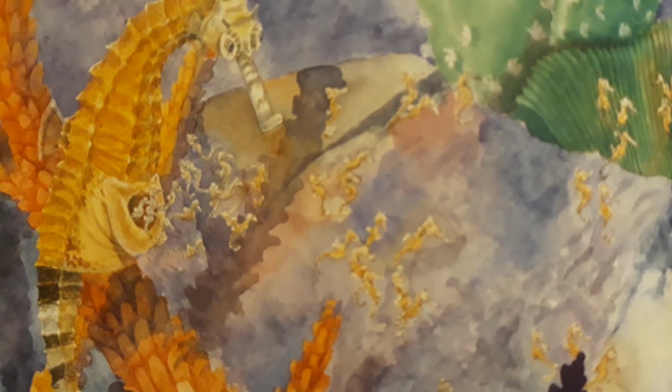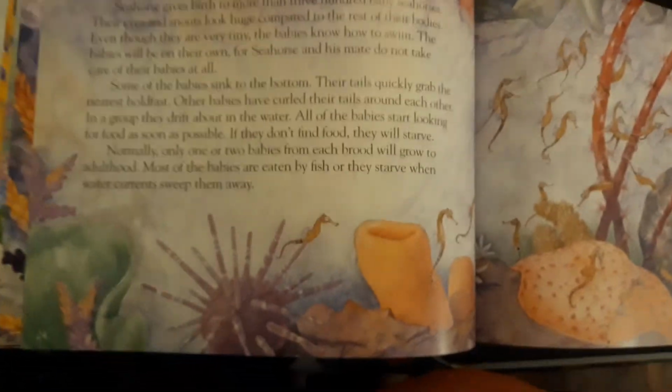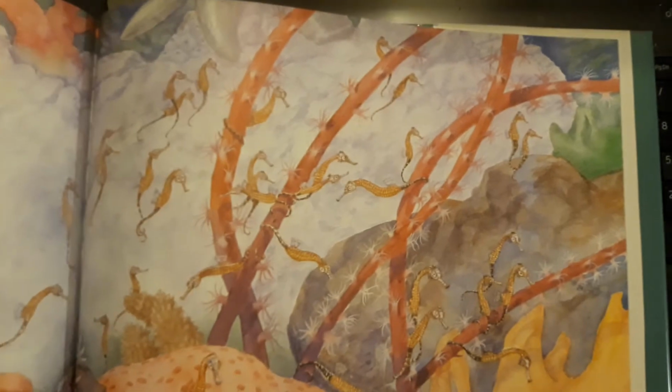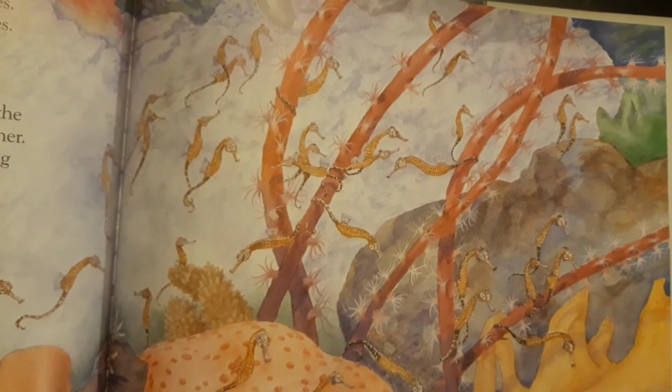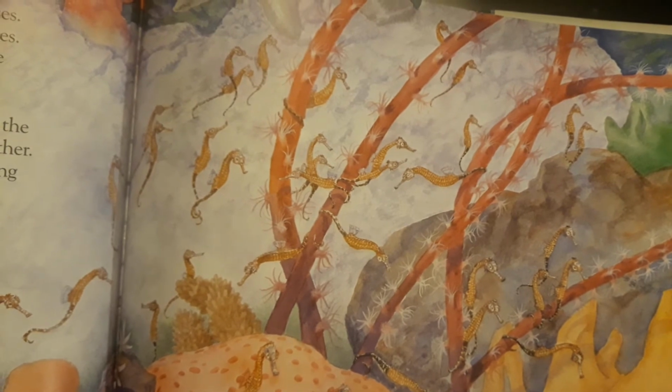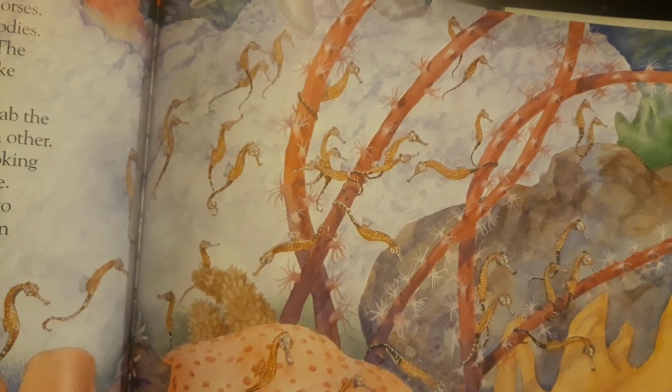Can you see them all? And there they all go. Look at that. Seahorse gives birth to more than 300 baby seahorses. Their eyes and snouts look huge compared to the rest of their bodies. Even though they're very tiny, the babies know how to swim.